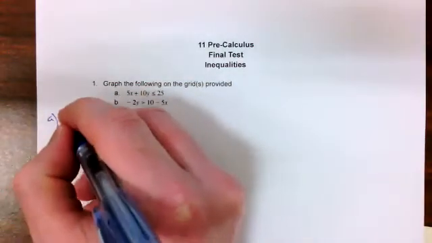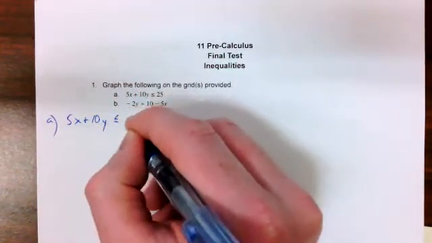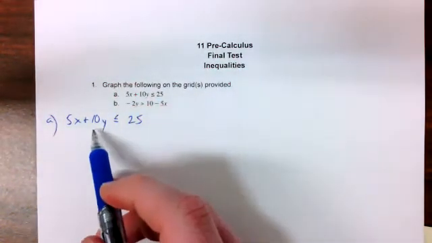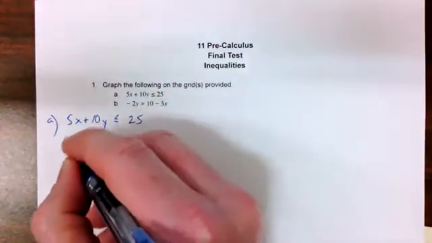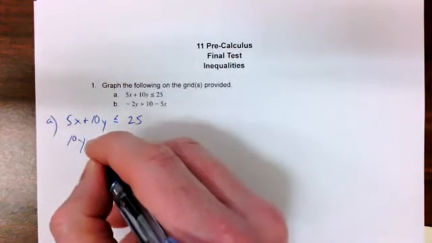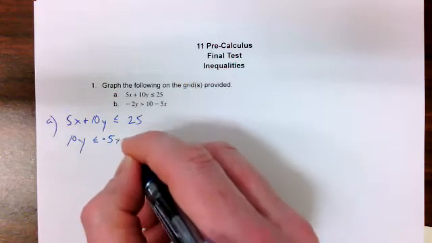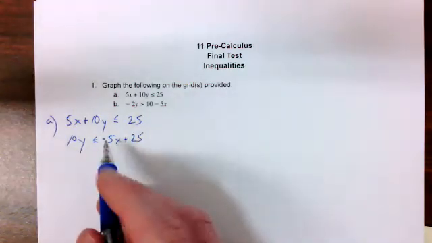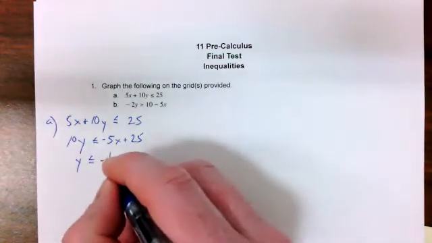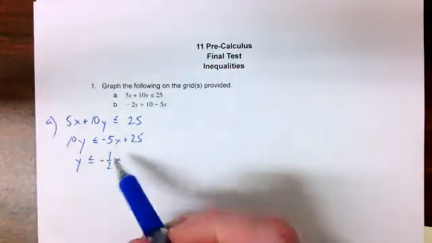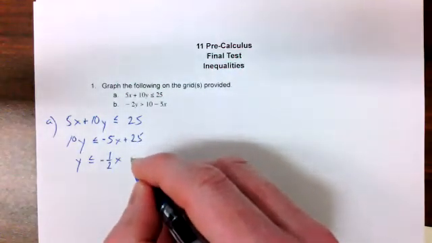It says 5x plus 10y is less than or equal to 25. I need to get that y by itself. I want to do y equals mx plus b format. So subtract 5x from both sides: 10y less than or equal to negative 5x plus 25. Divide everything by 10. I want the y by itself. So y is less than or equal to negative a half x. I could write it as x over 2 if I wanted to. And this would be 2.5.